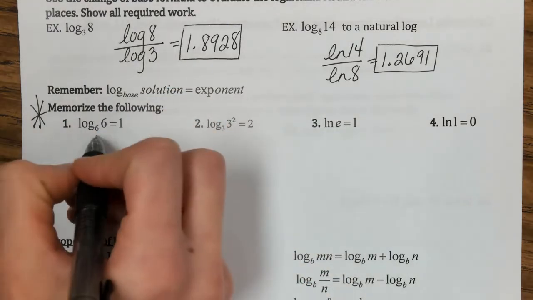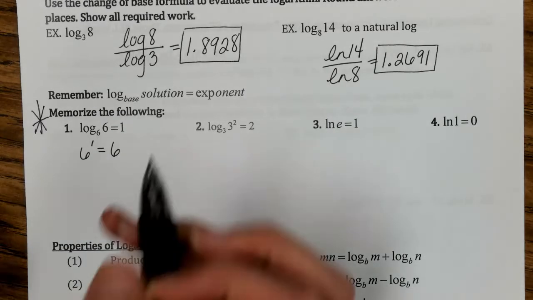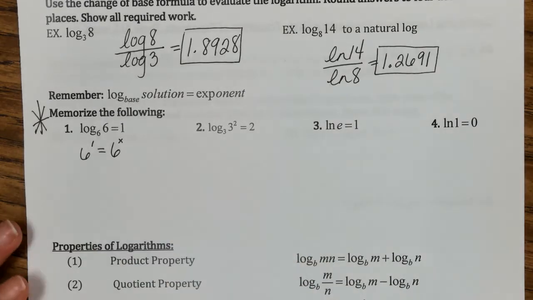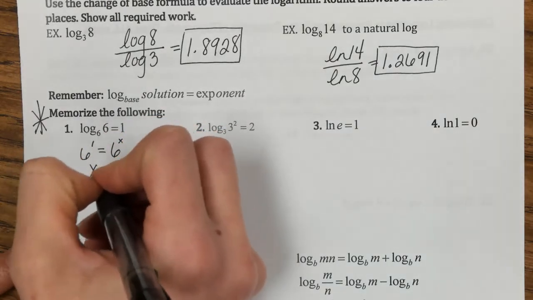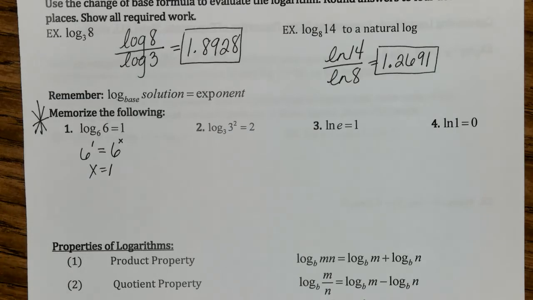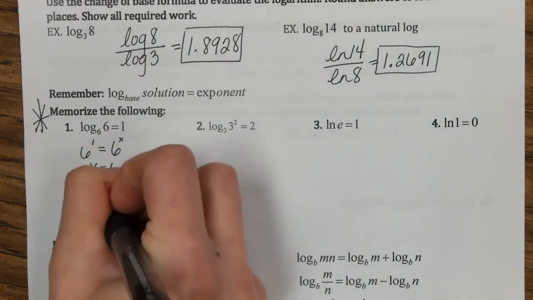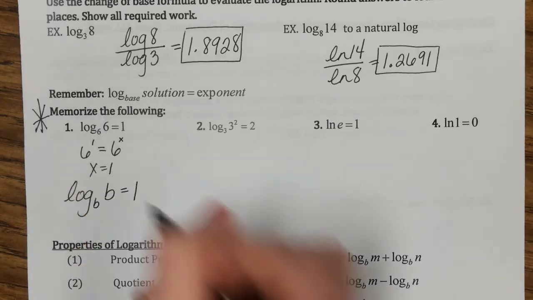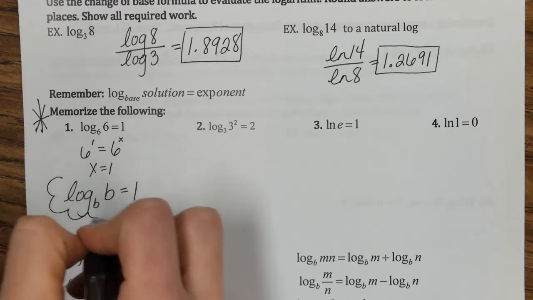If I put it in exponential form, I've got 6 to the first power equals 6. So if this was equal to x, then there would be your x equals 1. Okay, so if you have log base b of b, that's going to equal 1.